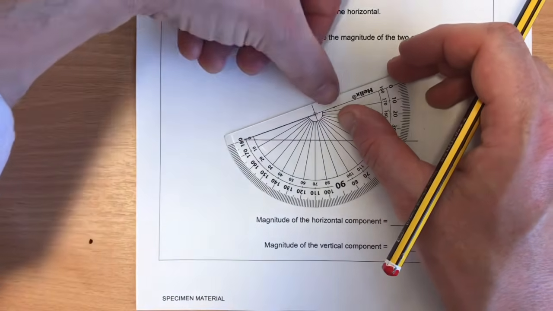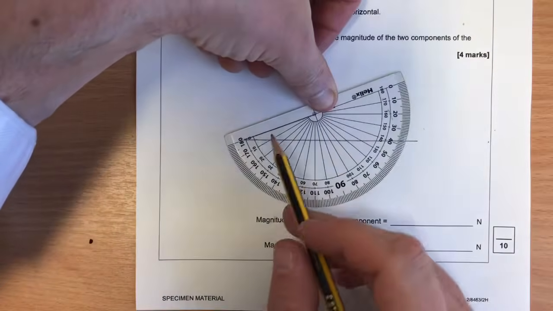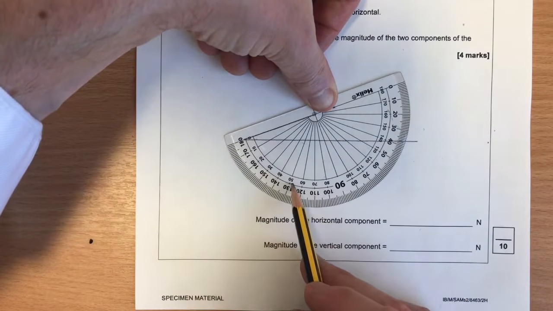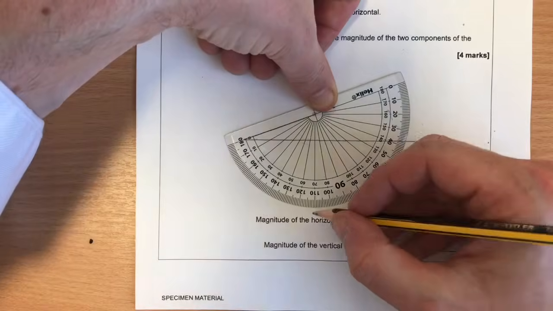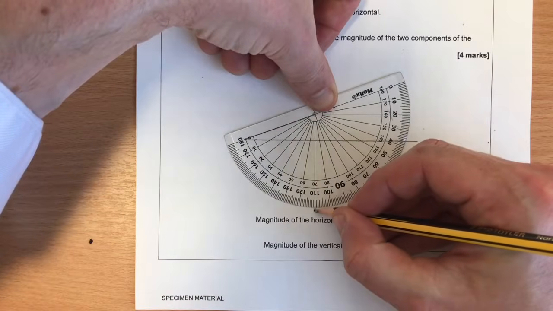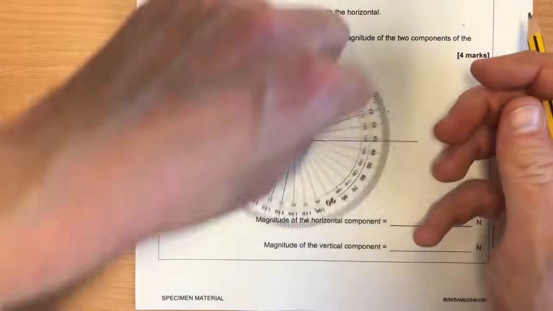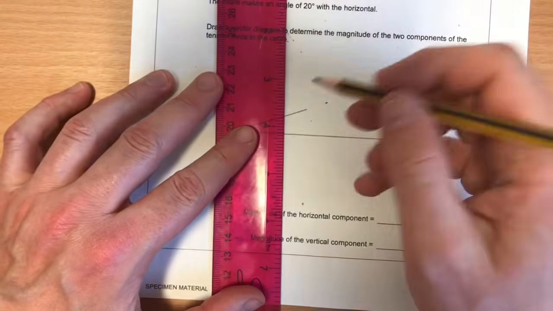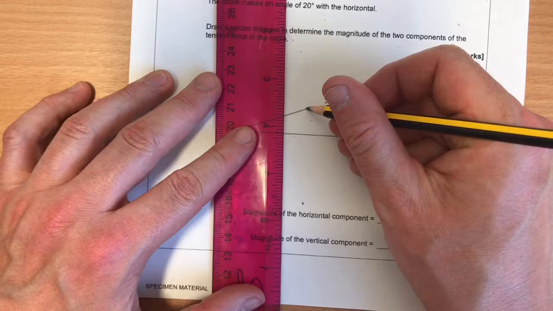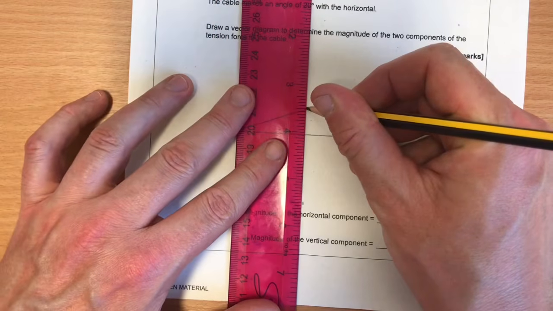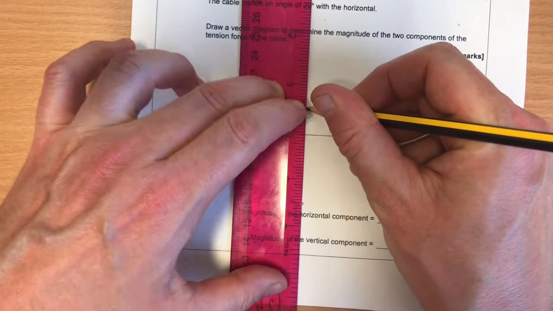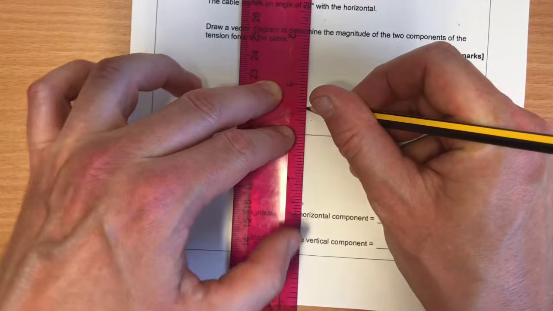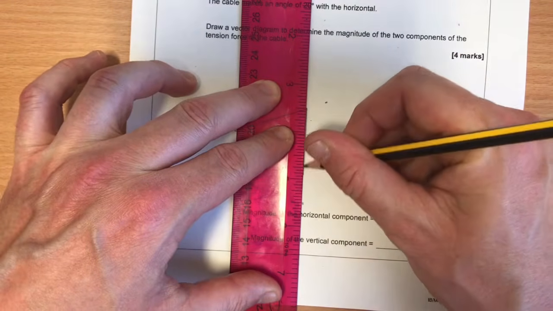So we're going to line our protractor up with the tension force, and we're going to mark 10, 20, 30, 40, 50, 60, 70 degrees. So that's there. We're then going to draw in the vertical component of the force by lining up our ruler at the end of the tension force and the 70 degree mark that we've just made.